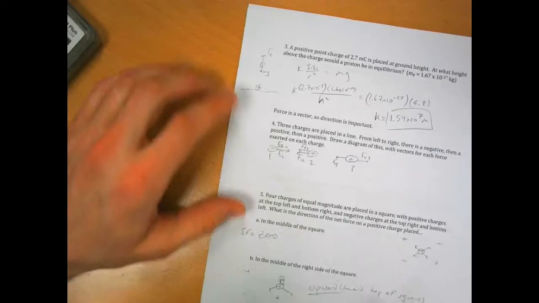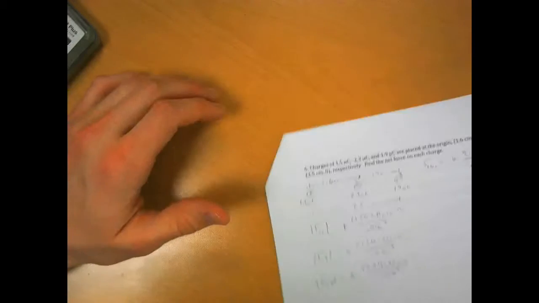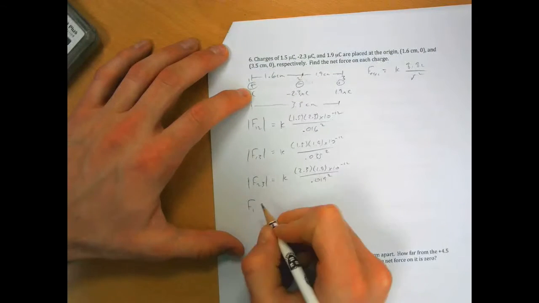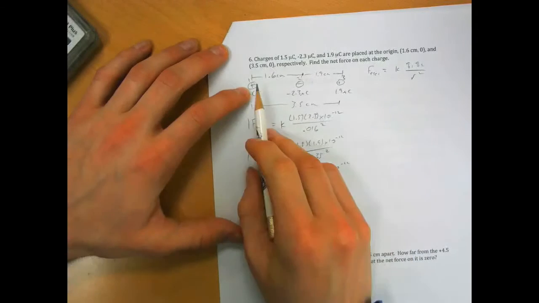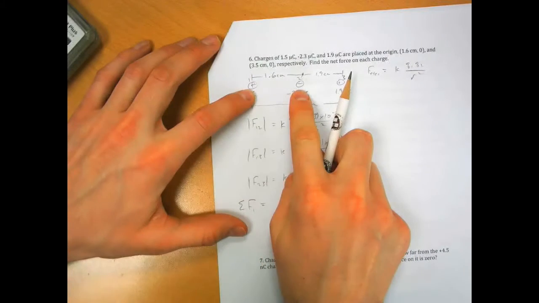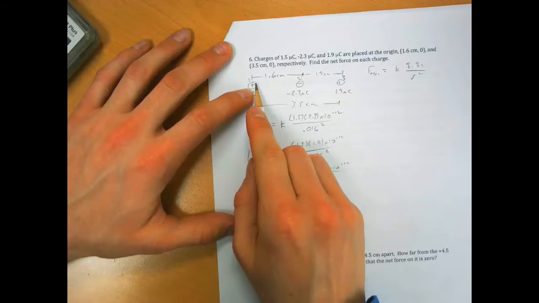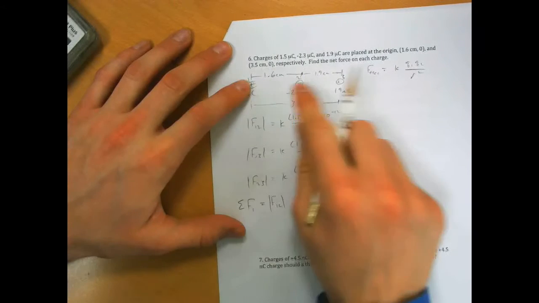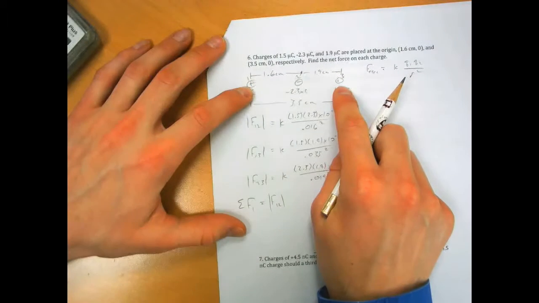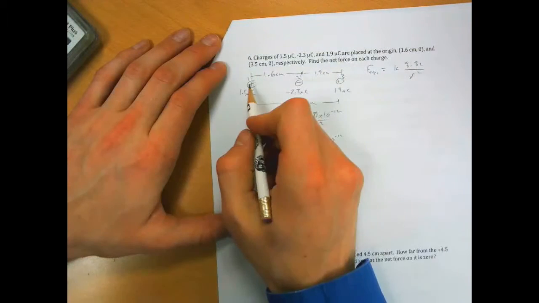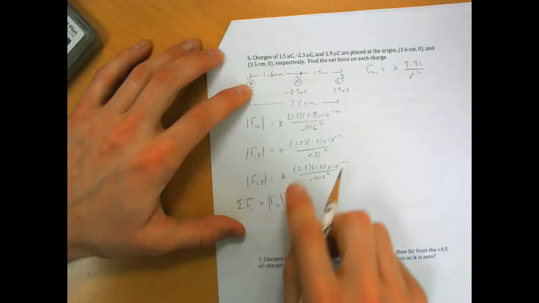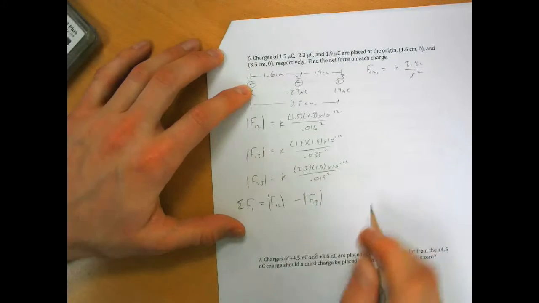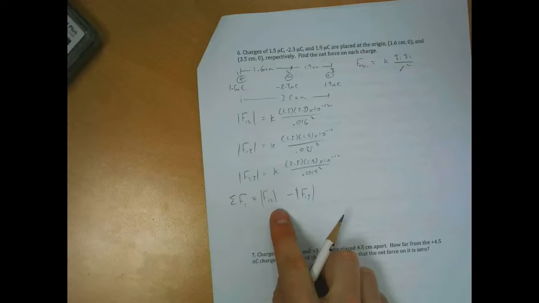Actually, we already did that. It's the same. Oh, no, it's the opposite. Okay, never mind. So we think about, on number 1, what do we have? Well, force from 2 is attractive, so 2 would tend to pull 1 to the right. So we've got force between 1 and 2. 1 and 3 would repel each other, so 3 would tend to push 1 to the left. So if I call the right positive and the left negative, then my net force would be equal to the magnitude of F12 minus the magnitude of F13.